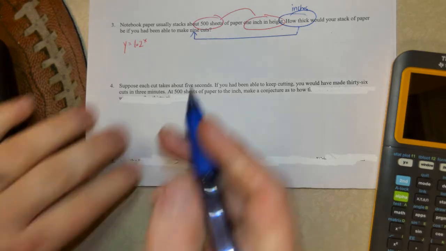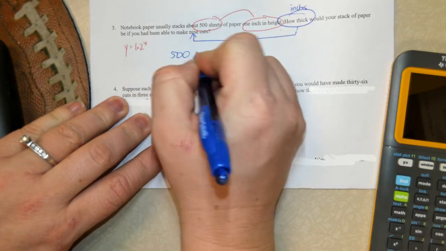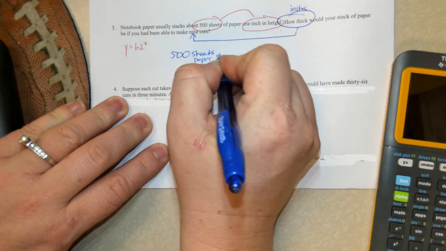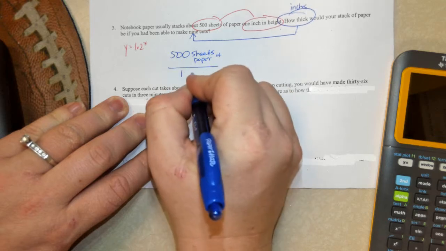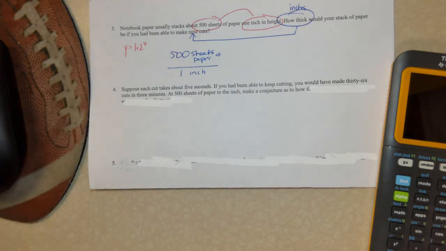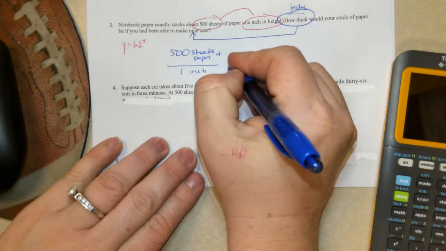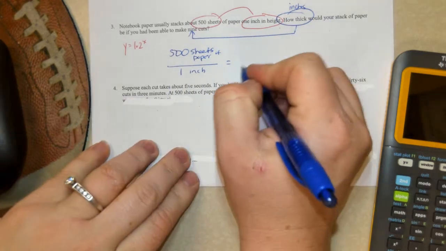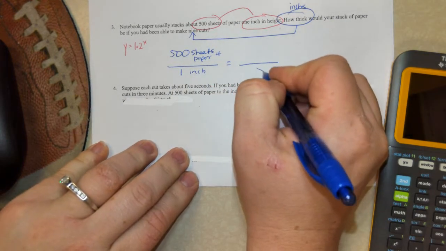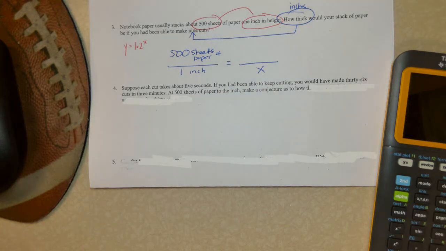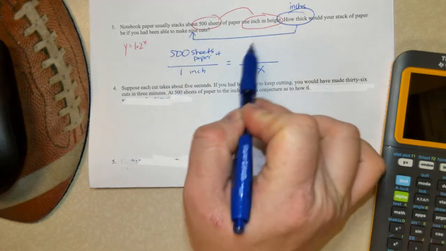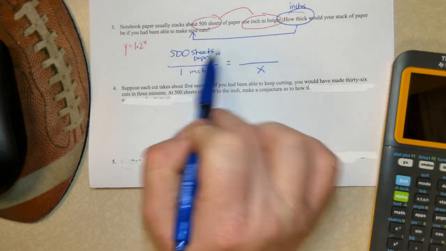All right, well, let's take what we know. We know 500 sheets of paper matches up with 1 inch in height. And I want to know how thick. So the unknown is how thick. So across from this, I could put a question mark. I'm going to put an X for the unknown value. And I want to figure out, okay, 9 cuts. What is 9 cuts in terms of sheets of paper?